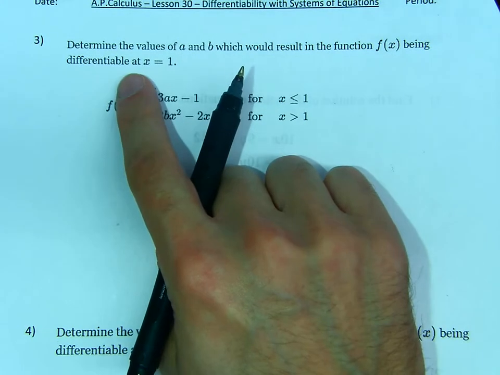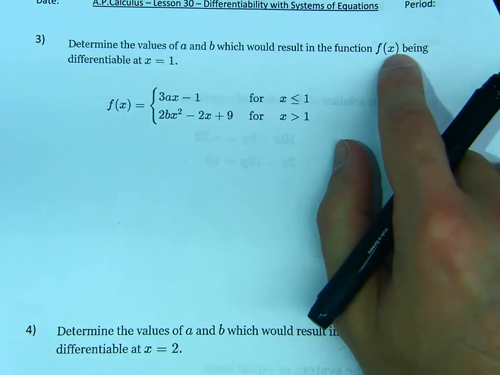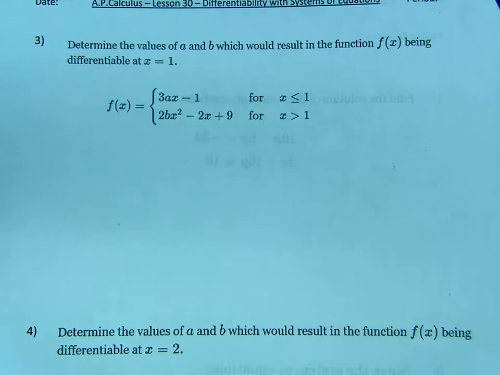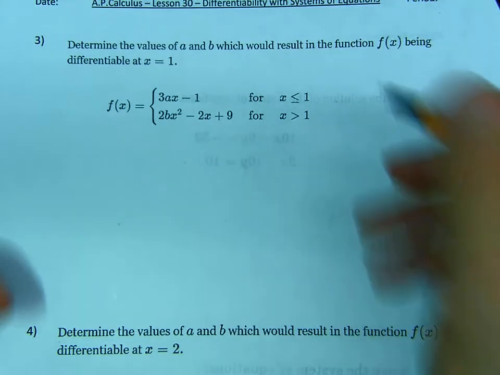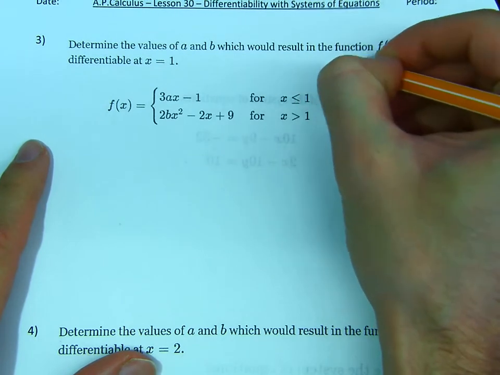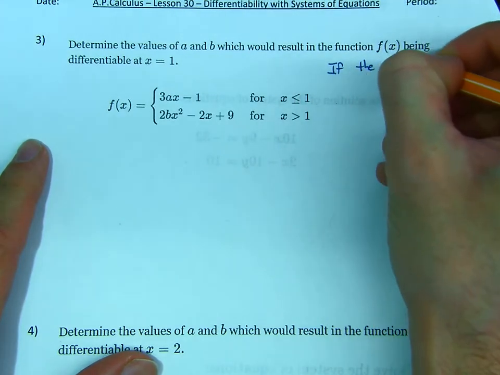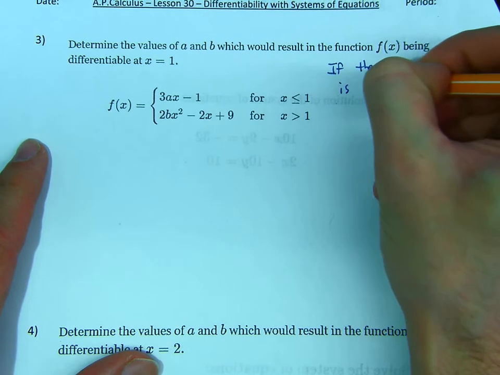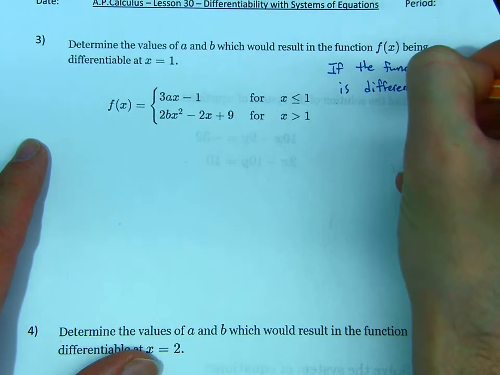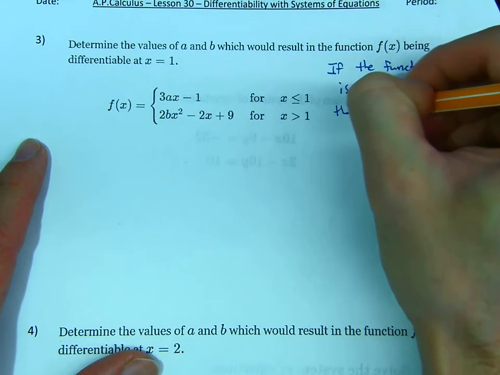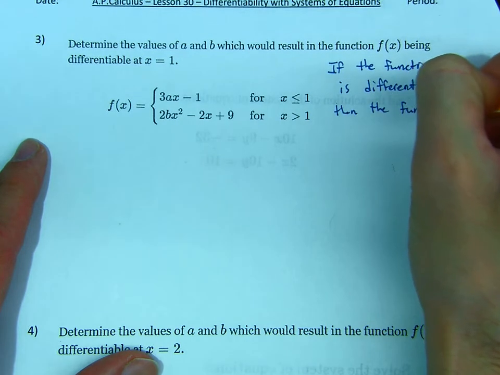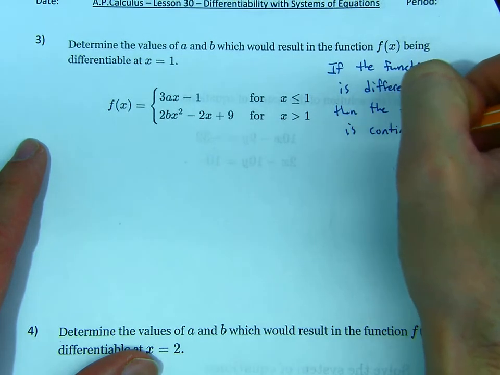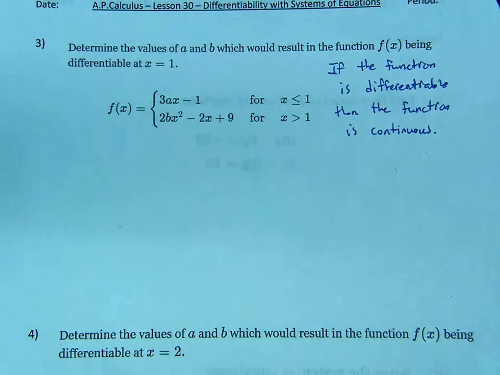Now notice that if the function is differentiable, then the function is continuous. Let me write that down. If the function is differentiable, then the function is continuous. Okay, so here let's be patient with this problem.